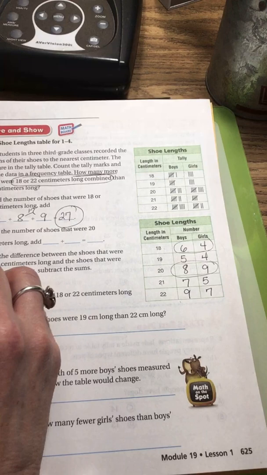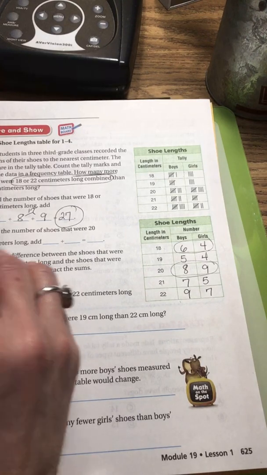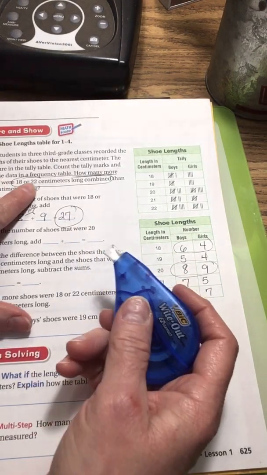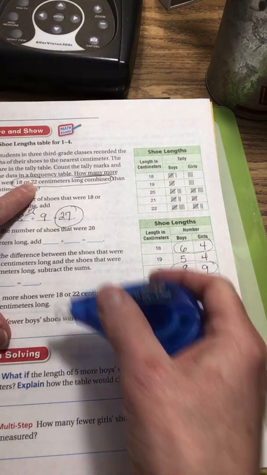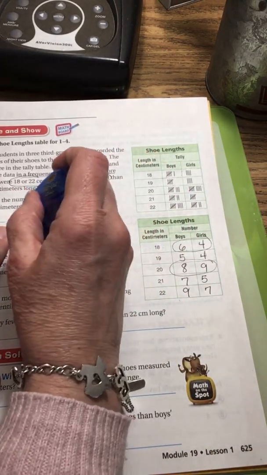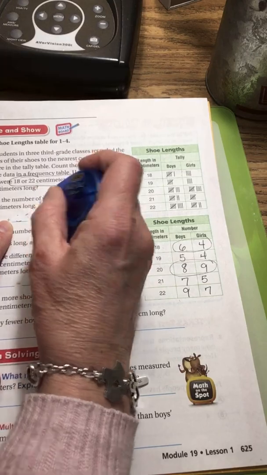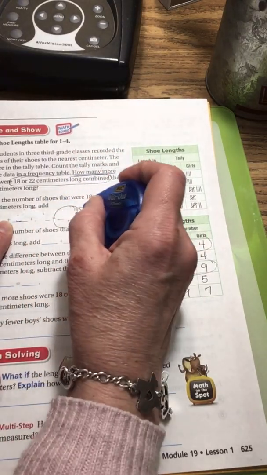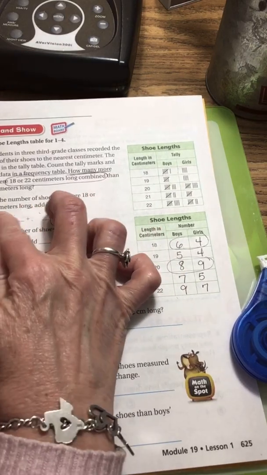Oh, I messed up. Hold on, guys. Hold on. Can we go back and erase a little bit on that one? I've gotten in too much of a hurry. Okay, so they were 18 or 22 centimeters. I went 20 here. So the second set of numbers we need to erase, okay? Sorry about that. I'm sorry. Miss Campbell is just not with the program today.